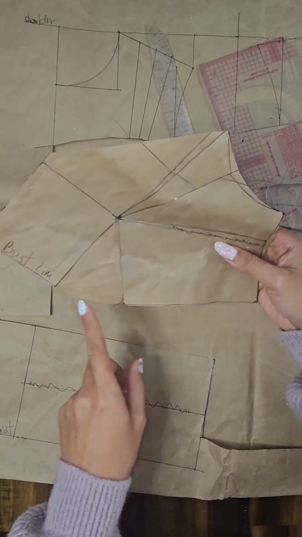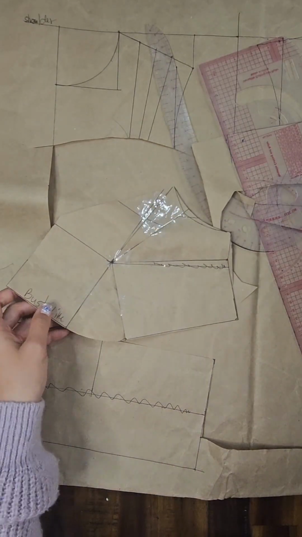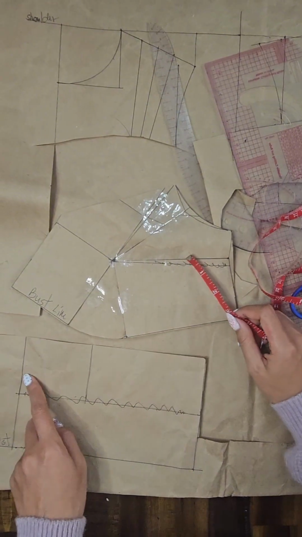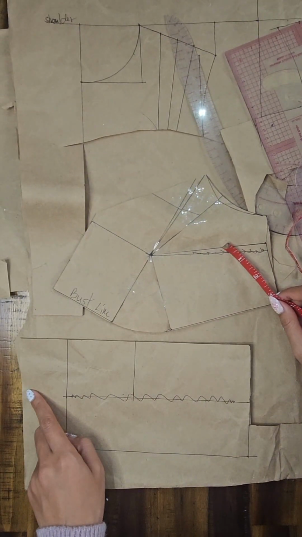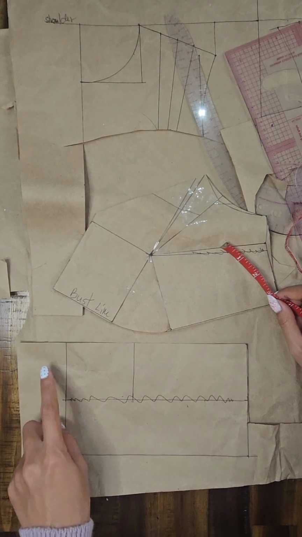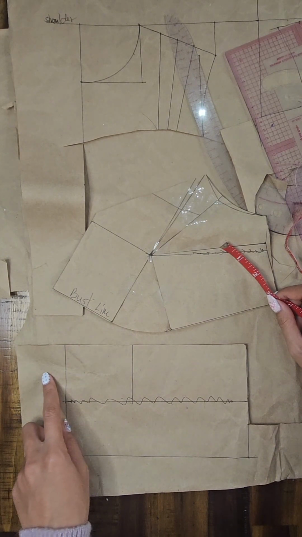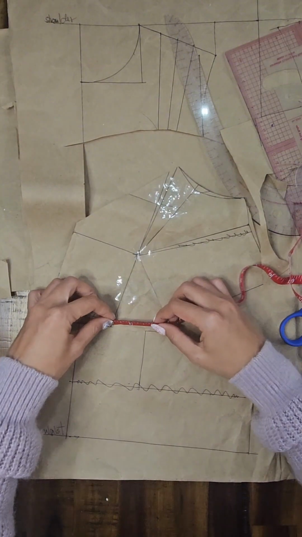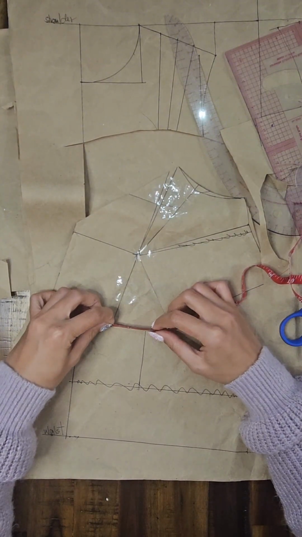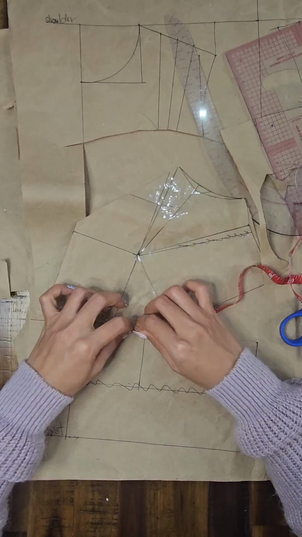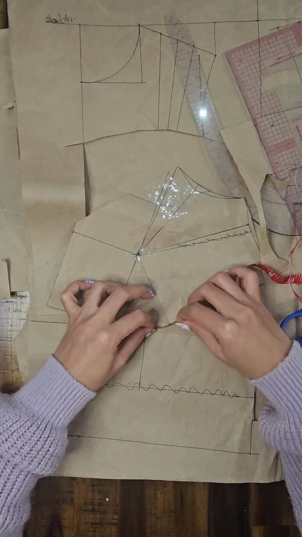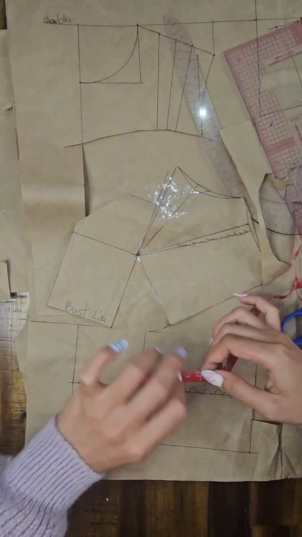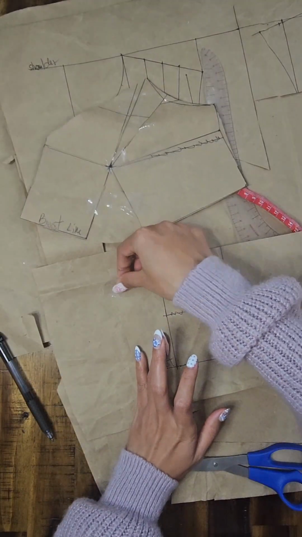So the other bust line, we have to measure it, because we will need to add another length for this area. So I have to measure this. Just like space.